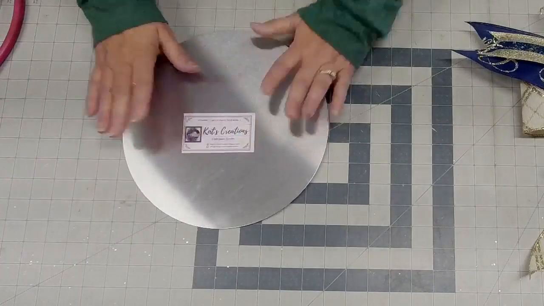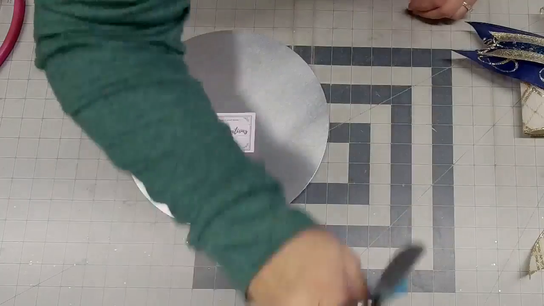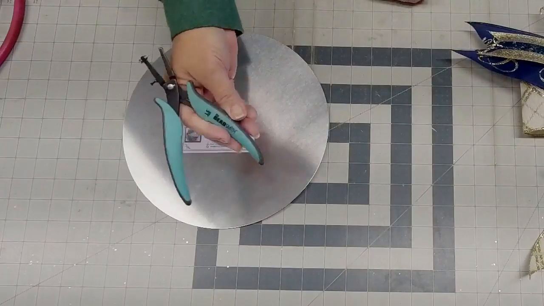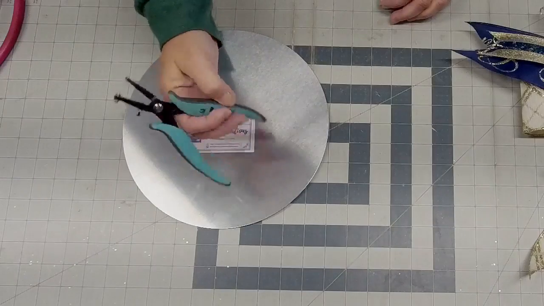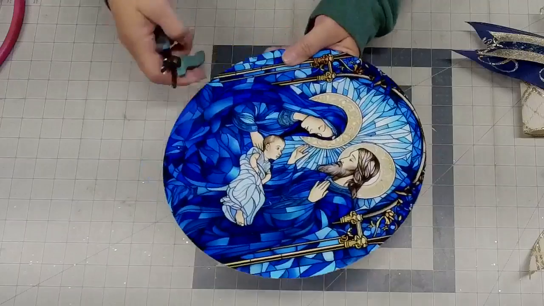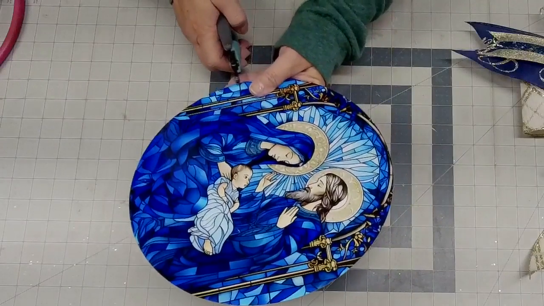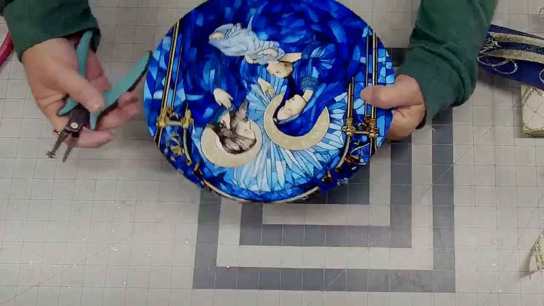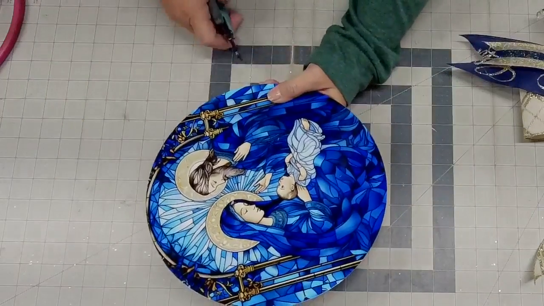And now we're going to use a Beadsmith 1.5 millimeter metal hole punch. We're going to add holes to our sign, so we have a way of being able to put that on the wreath.